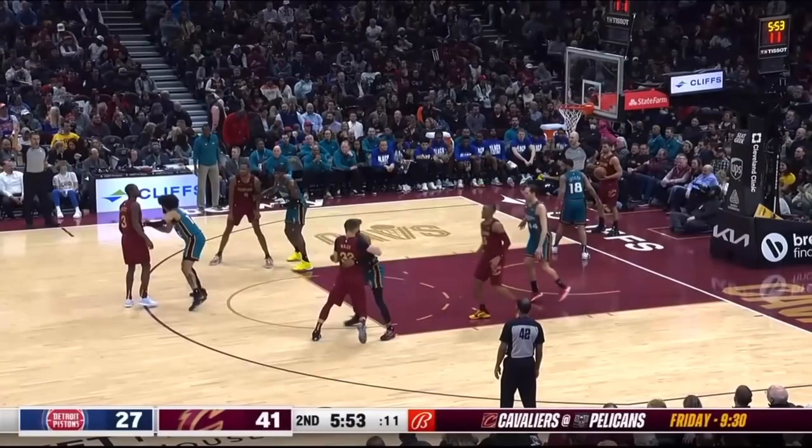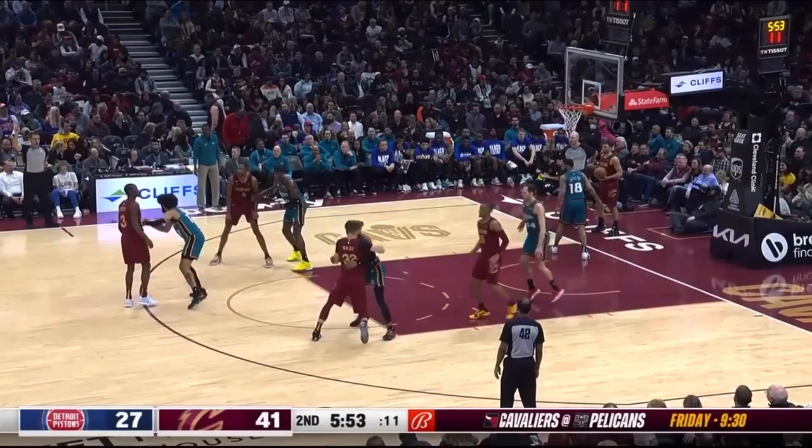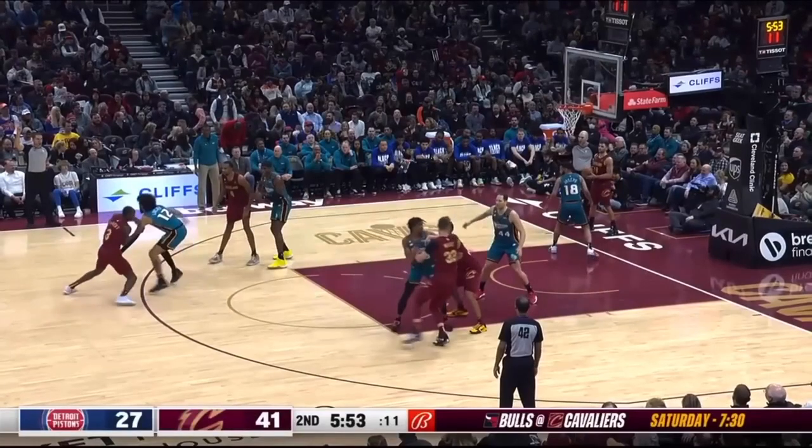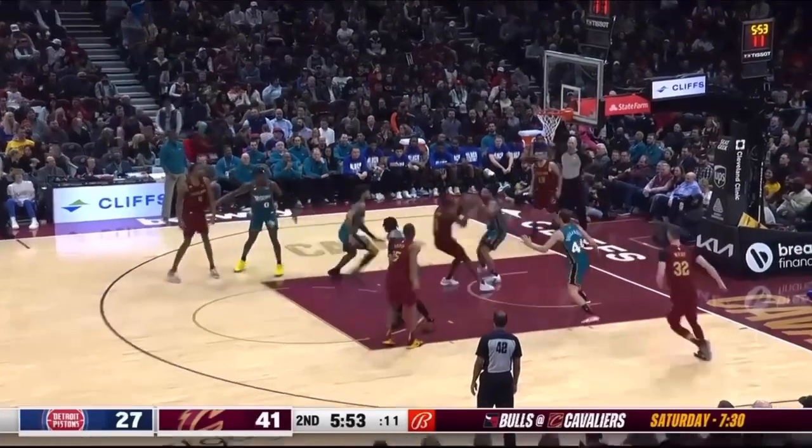You can see Isaiah Livers starting to cheat towards what he thinks is a down screen right here. Just stay underneath this Cavs player, okay? If he comes off the down screen, you just stay attached and chase off his hip that way. Look at Isaiah Livers. Look at him leaning towards that down screen. Boom, you're beat back door.